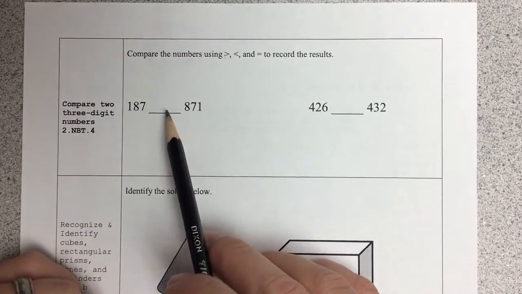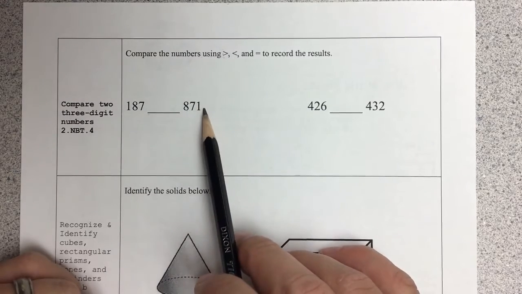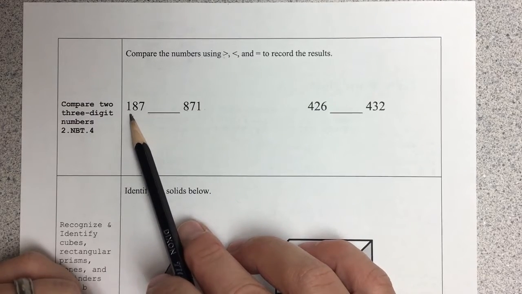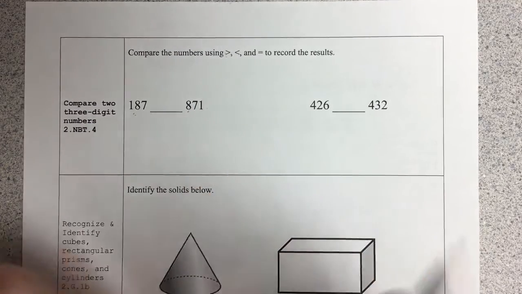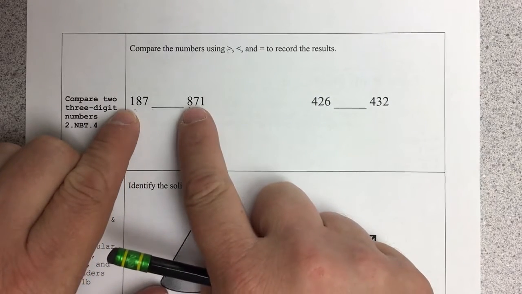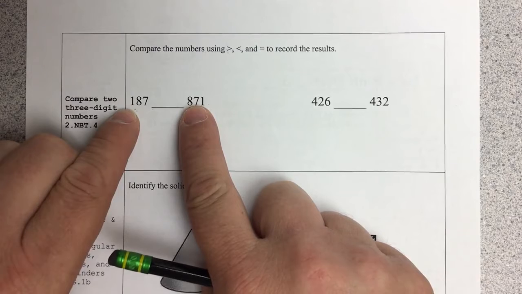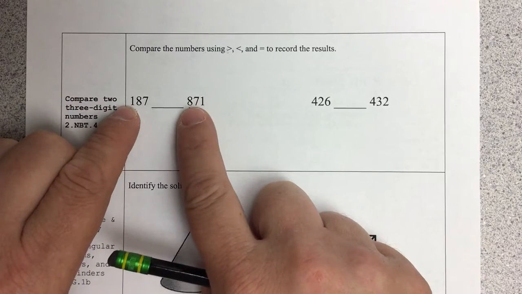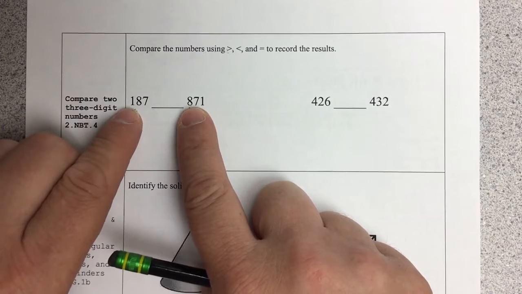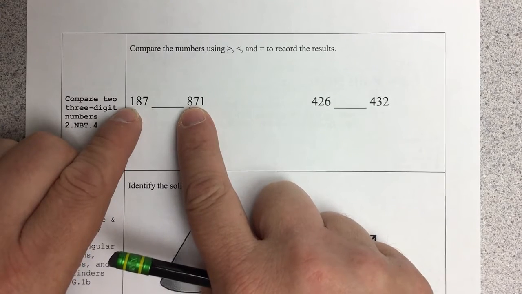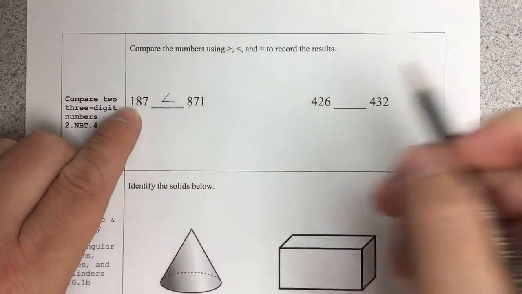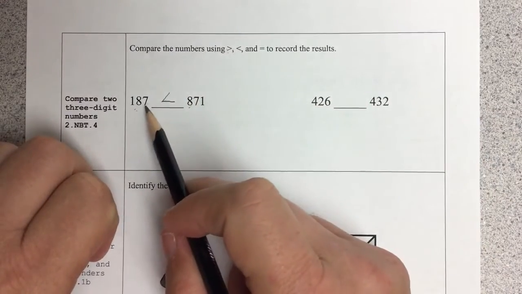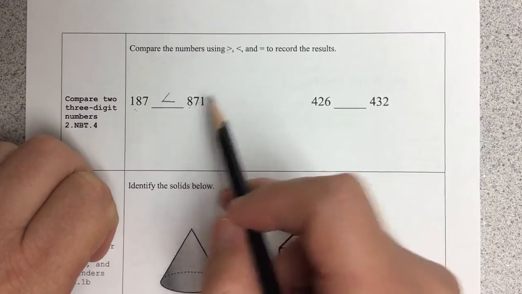So let's look at our first set of numbers. We have 187 and 871. Well, my largest place value is in the hundreds place, so that's where I'm going to start comparing these numbers. So let's look. I have 100 and I have 800s. Well, 8 is larger than 1, so 800s is more than 100. I don't need to go any further. As soon as I find a different digit, I can use that place to compare those numbers. So 800 is larger. So the open end goes towards that number. So this is the less than symbol. So 187 is less than 871.